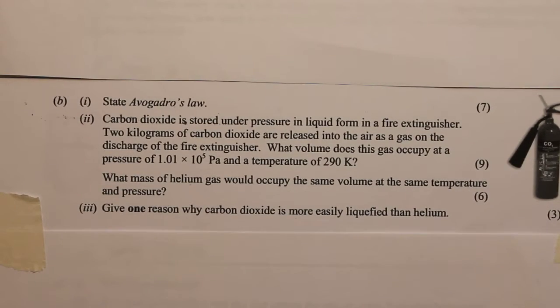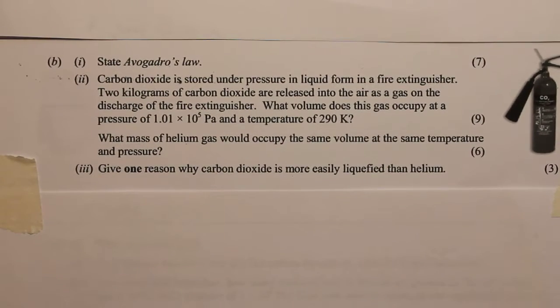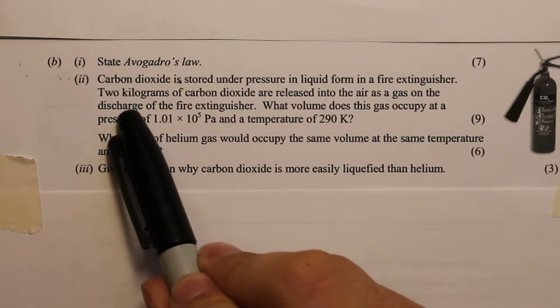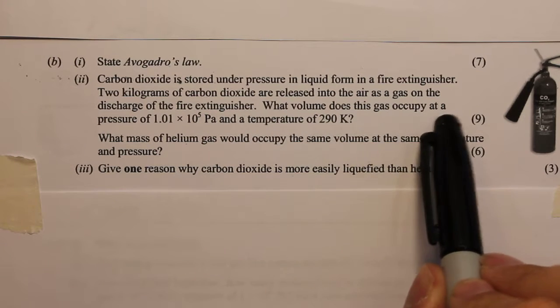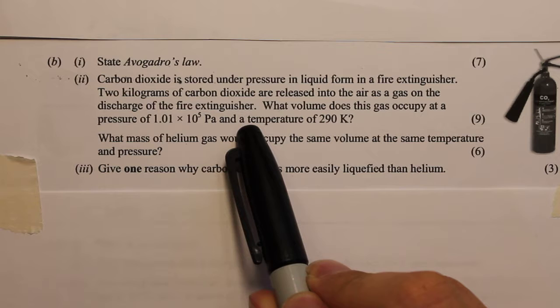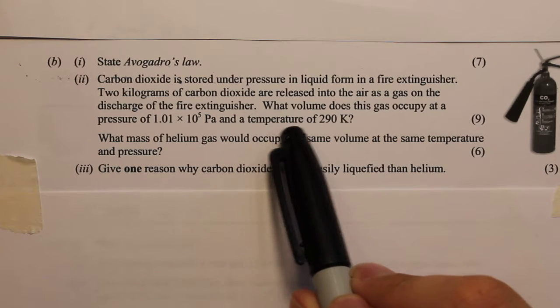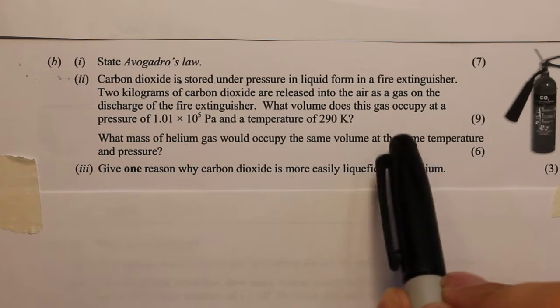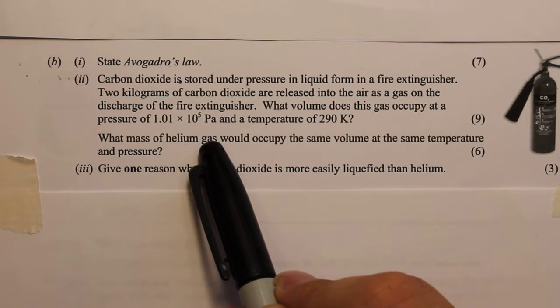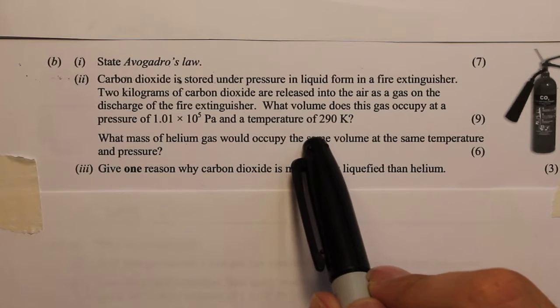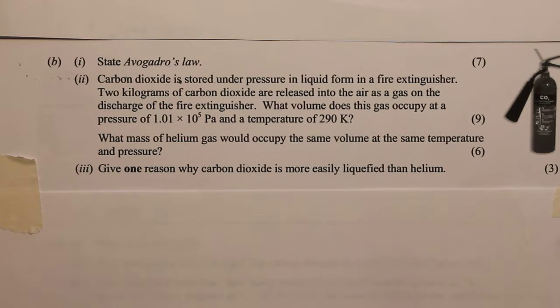Now, for the second part of this question, we're told that carbon dioxide is stored under pressure in liquid form in a fire extinguisher, and 2 kilograms of carbon dioxide are released into the air as a gas on the discharge of the fire extinguisher. We're asked, what volume does this gas occupy at a pressure of 1.01 by 10 to the 5 pascals and a temperature of 290 Kelvin?